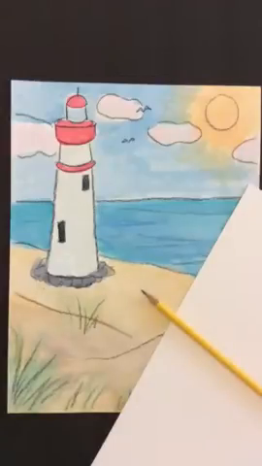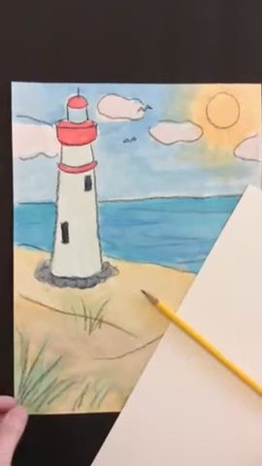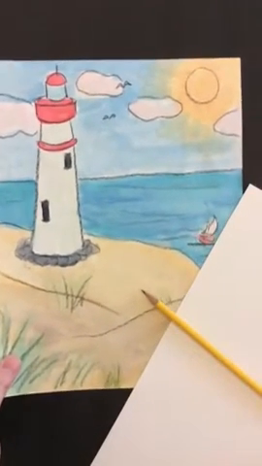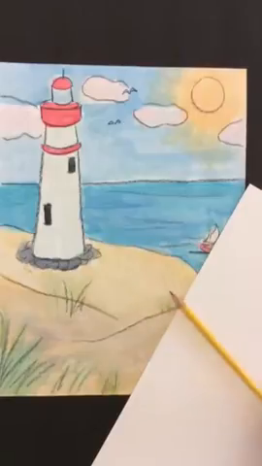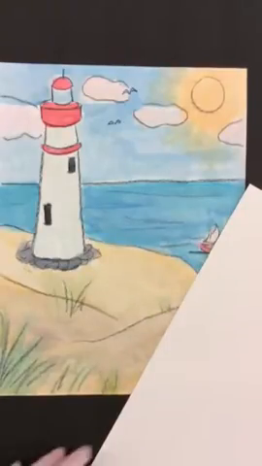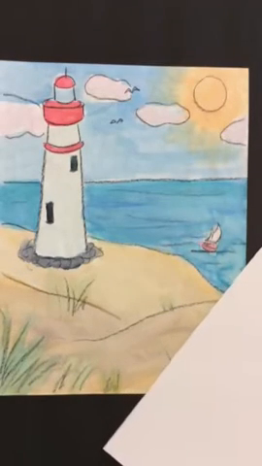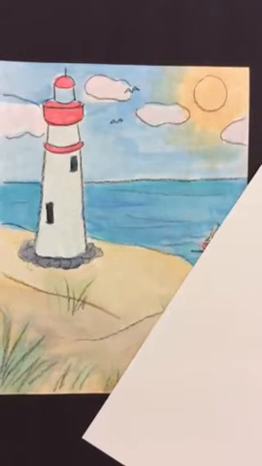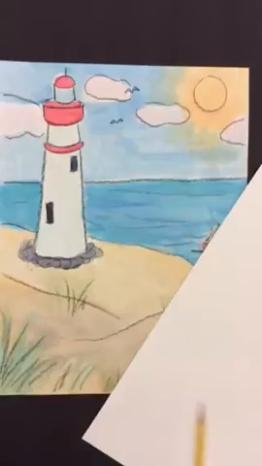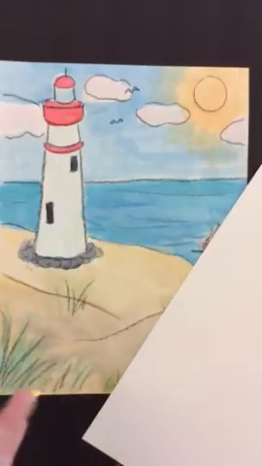In this unit, we're going to be learning about the American artist Edward Hopper. Edward Hopper painted a lot of really beautiful scenes of American life, including seascapes. So, since summer's coming and we live by the shore, I thought it would be fun if we also did a seascape.